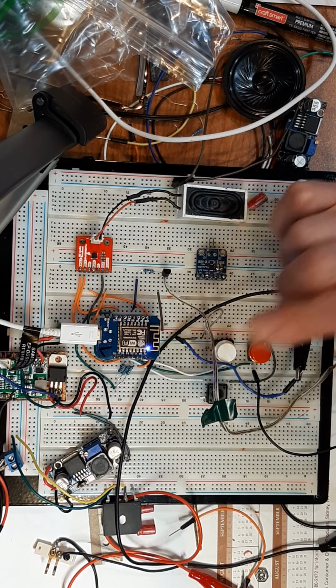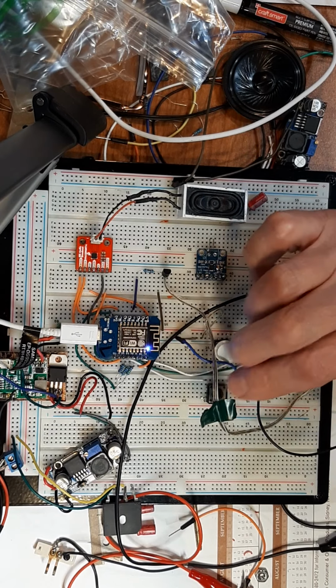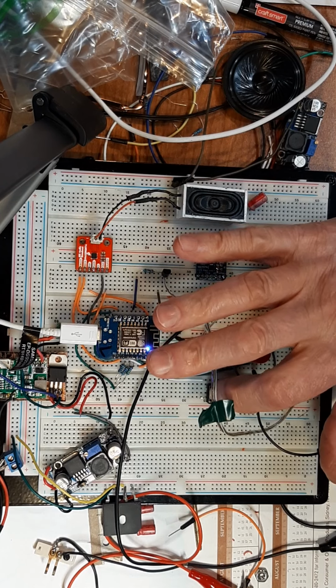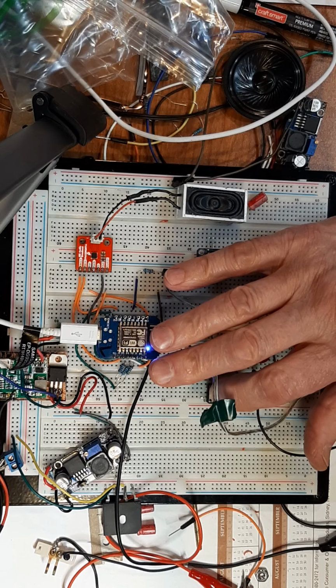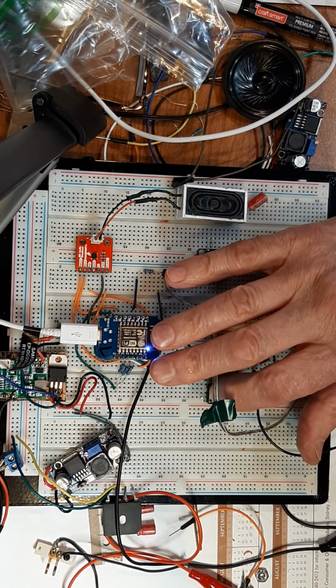You hear steam. Okay, this button without a button knob is a whistle. A real steam engine whistle. If you hold it, it will also play continuous.